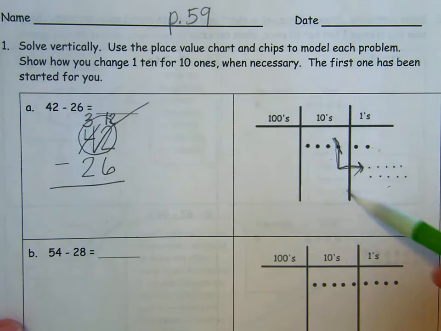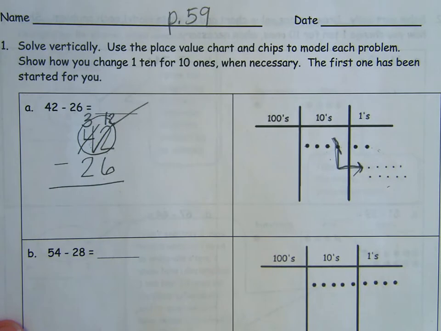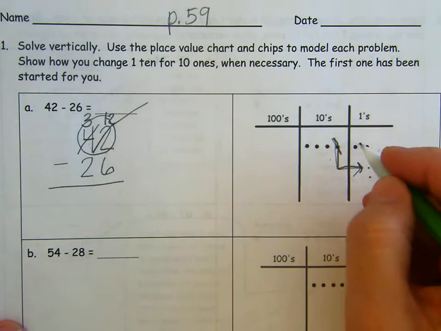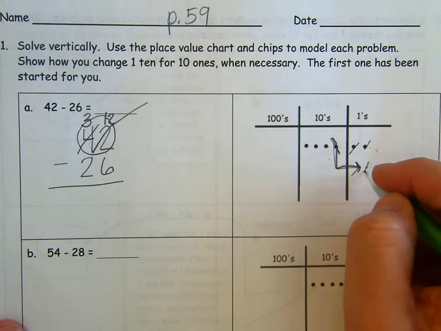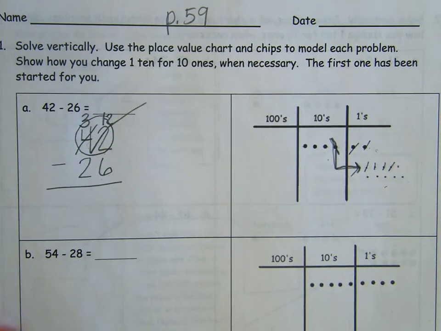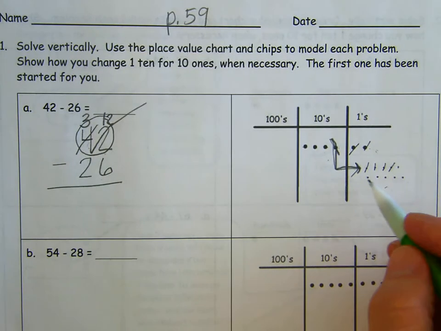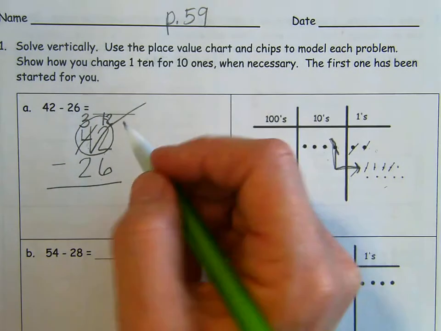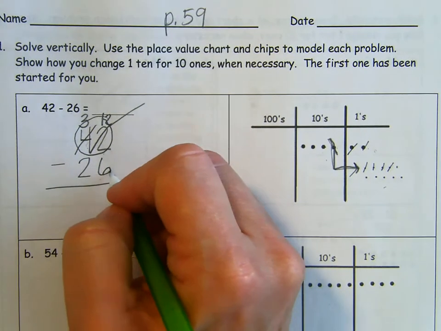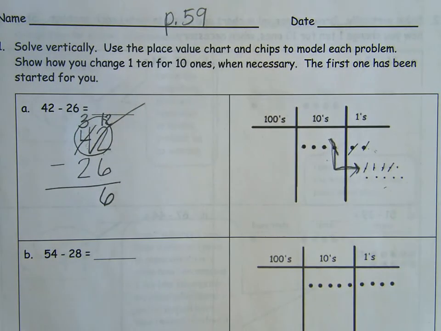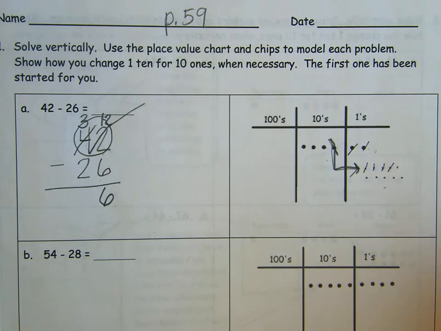So now I have 12. I can take 6 away from 12. So I'm going to cross out 1, 2, 3, 4, 5, 6. How many do I have left? 5 and 1 more. So 12 minus 6 leaves 6. That's one of those doubles facts you might already have known. 6 plus 6 is 12.